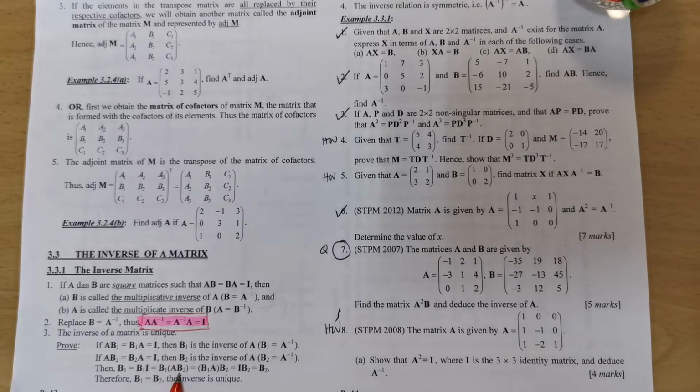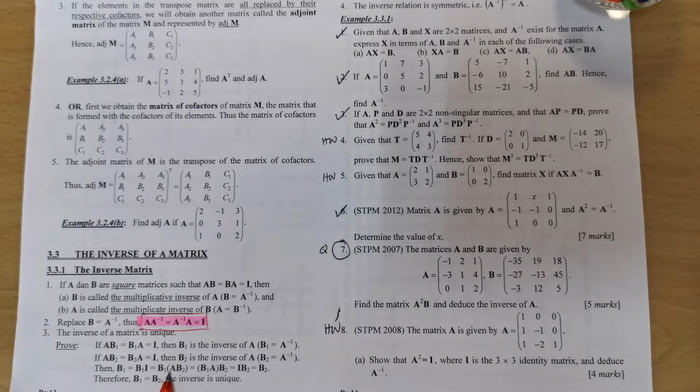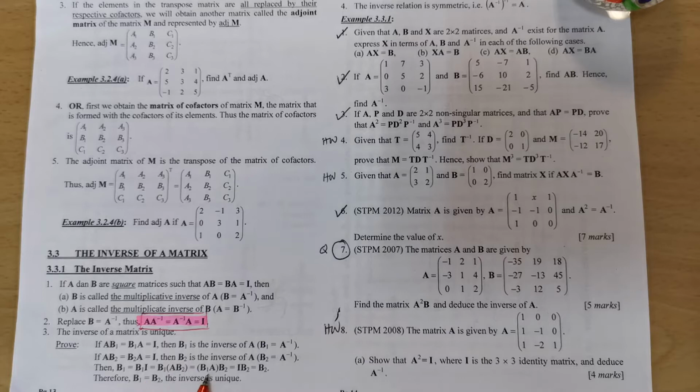Alright? And remember, multiplication of matrices is associative. Associative means we can open this bracket and put it wherever we want. Only the bracket, not change the position of the matrices. So I open the bracket and I put it here. I bracket the B1A like this.